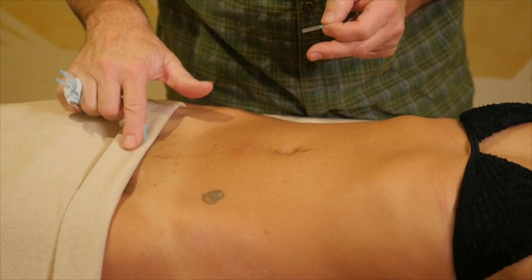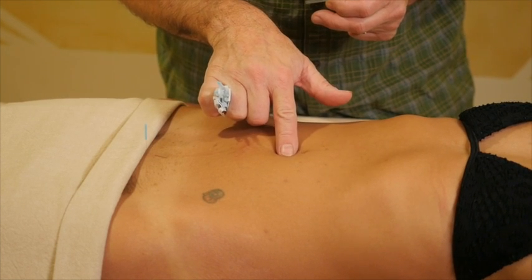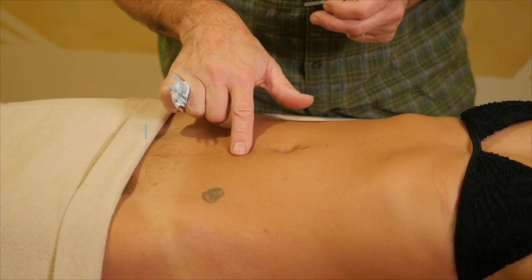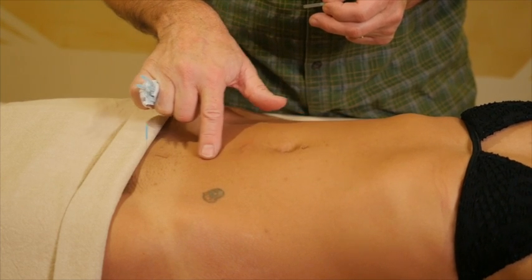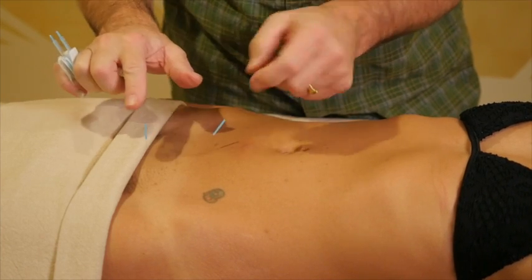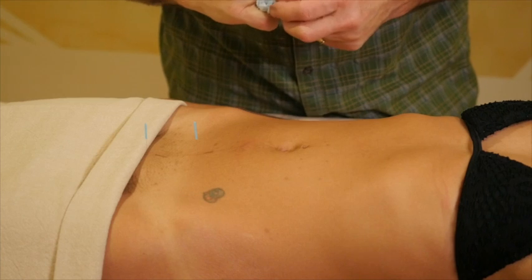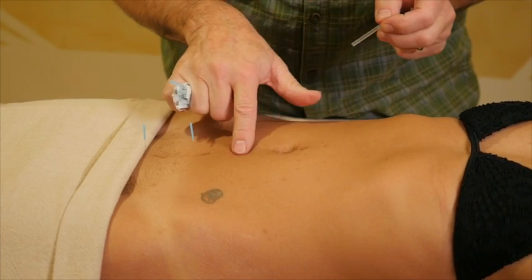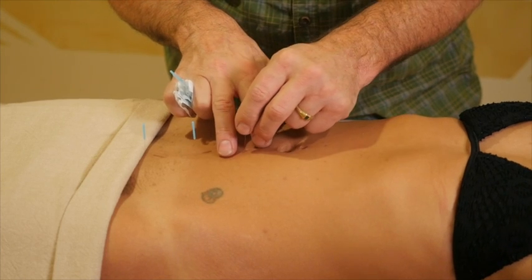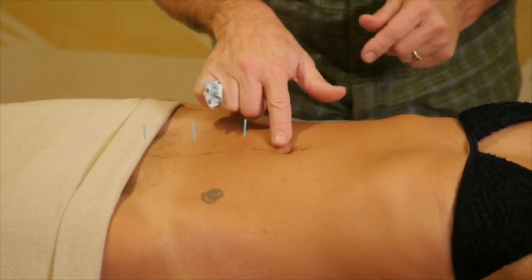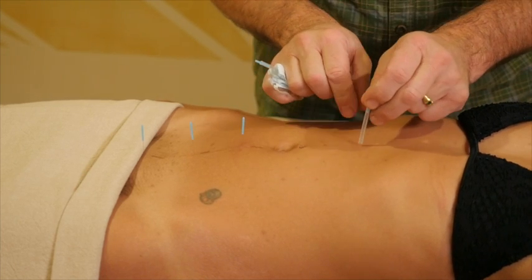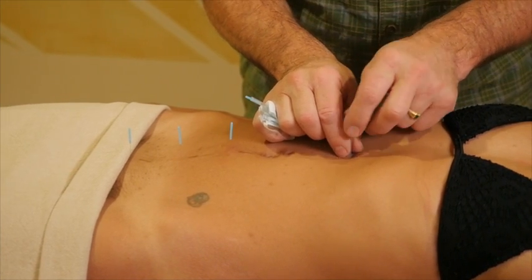Ren 2 is at the top of the pubic bone. Ren 8 is in the middle of the belly button, and it's forbidden to needle. We do treat it with moxa, however. Ren 6 is just under the first muscle bundle, and Ren 4 after the second muscle bundle, so easily found. Ren 2, Ren 4, Ren 6, Ren 8, Ren 12, halfway between the belly button and the sternocostal angle.